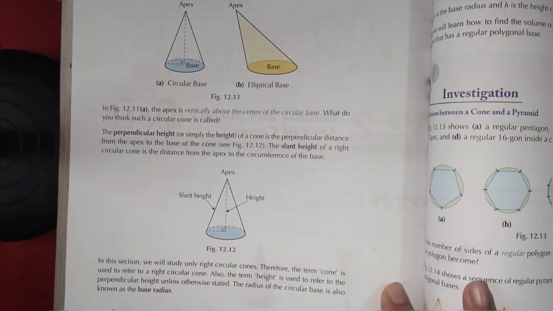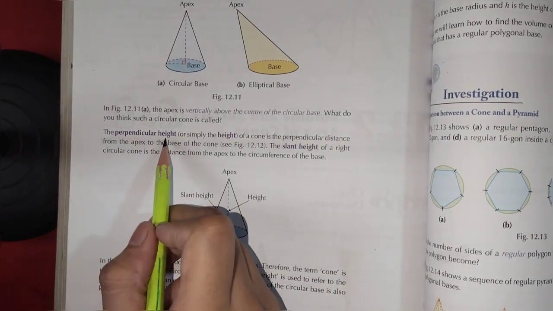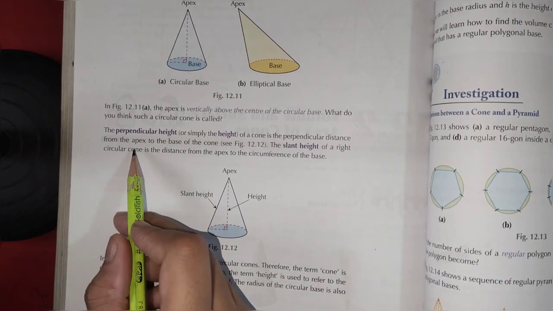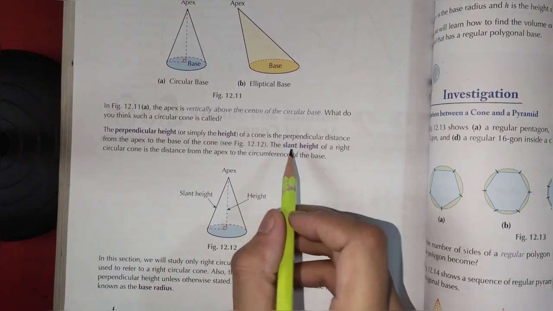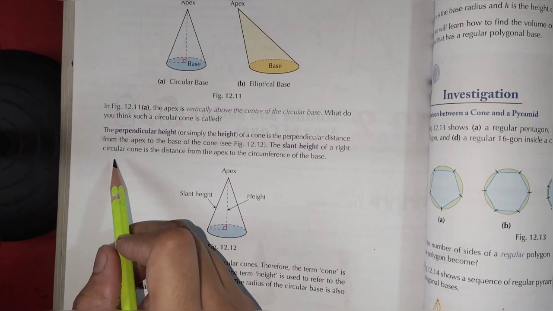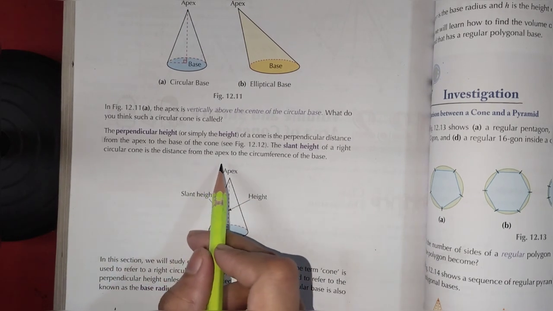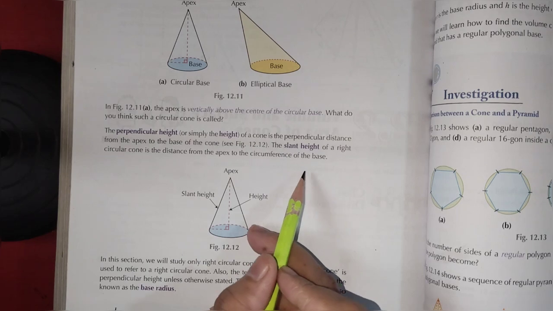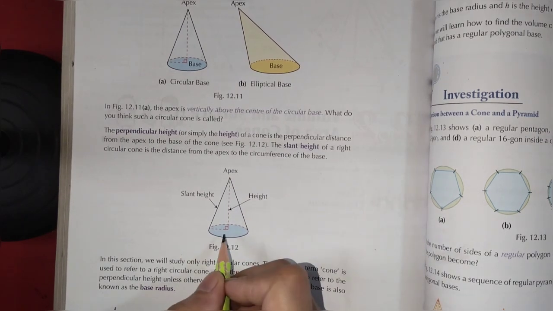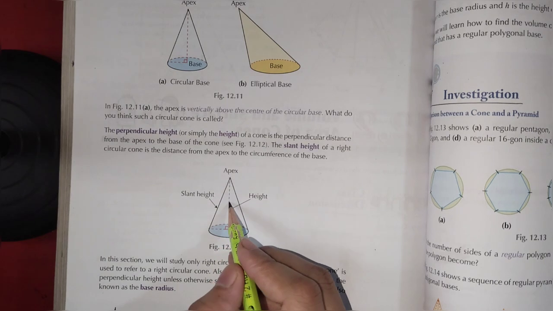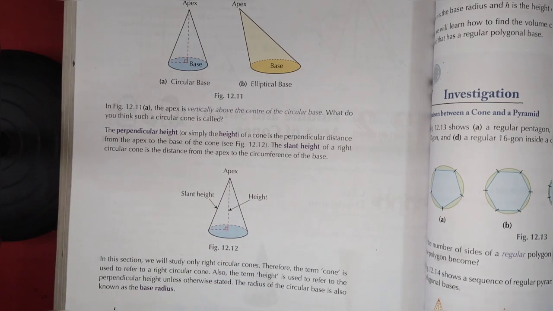The next is the perpendicular height of the cone, which is the perpendicular distance from the apex to the base of the cone. The slant height of a right circular cone is the distance from the apex to the circumference of the base. Here, this is your slant height and this center line is your height.